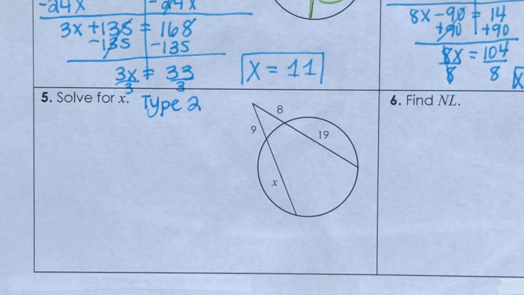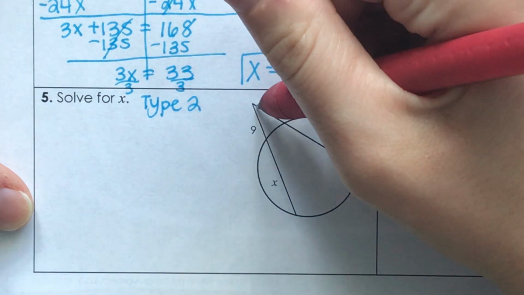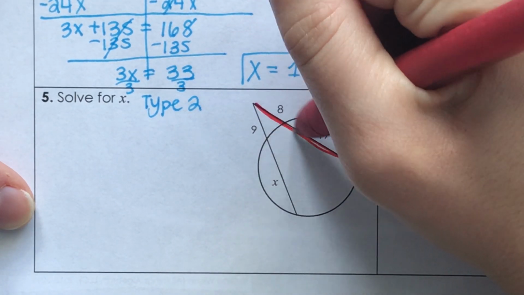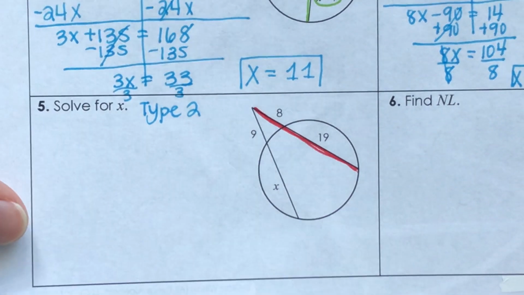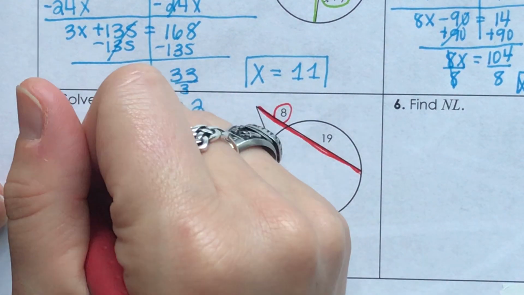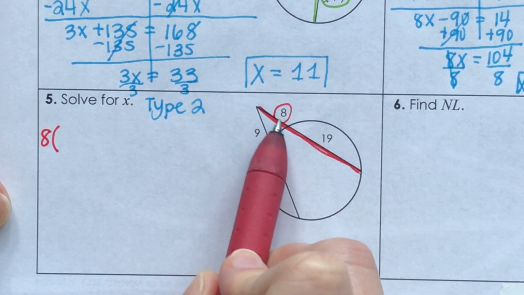All right, so here's how it works. I take one of my secant lines. It does not matter which one I choose. I'm going to choose this one first in red. Okay, and here's how you do it. You take the outside number, which is 8, and you multiply it by this whole segment.